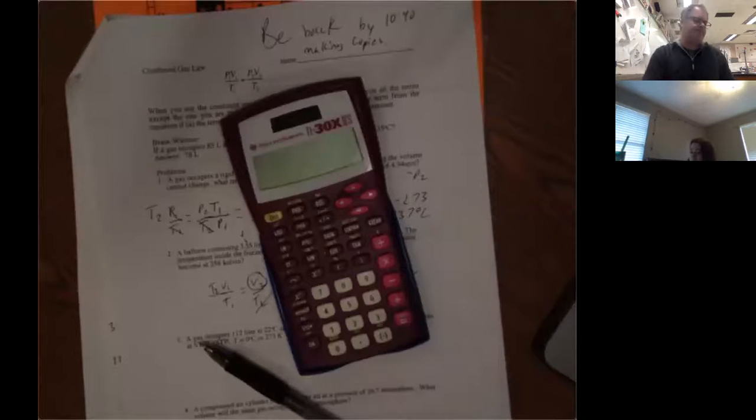Cool. Let's go ahead then and take a look at the work we did yesterday. So we did problems 1 and 2. I got about 1/5 of it done for you. Let's take a look at problem 3. It says, what is the volume of the same gas at STP? So we have a gas.